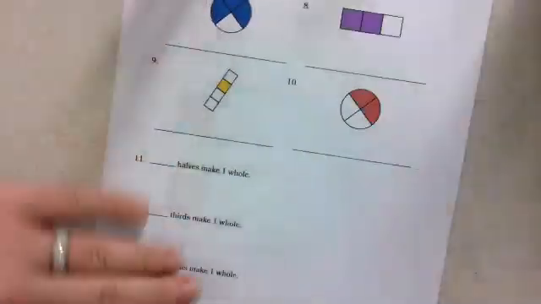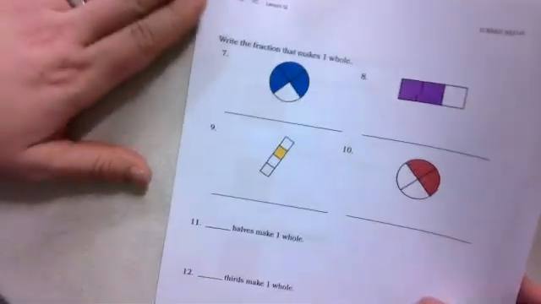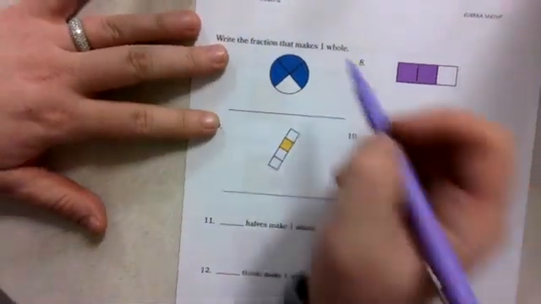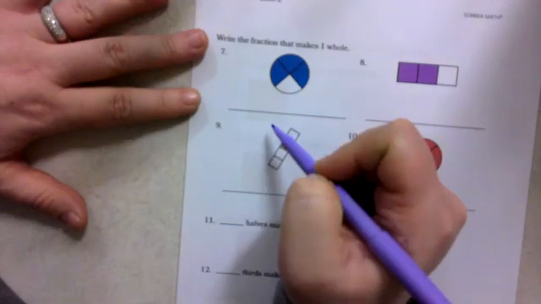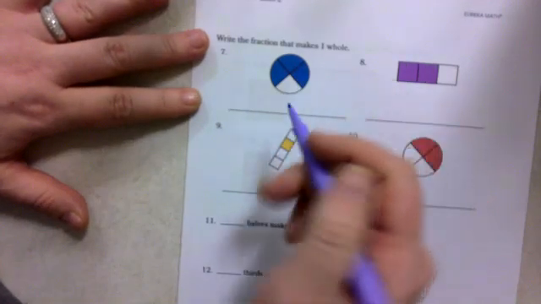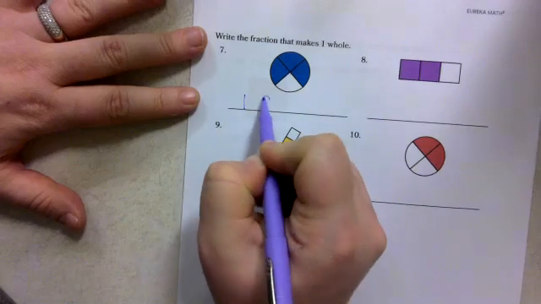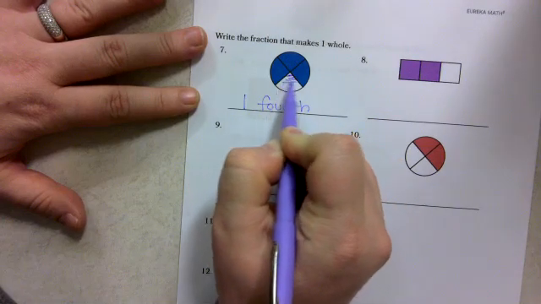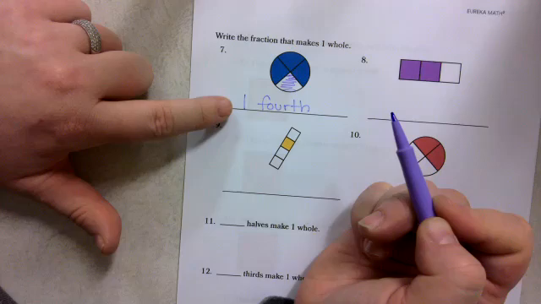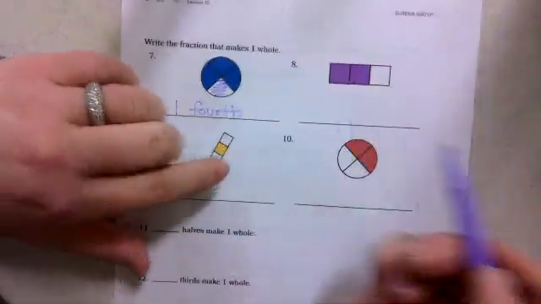After that, students are going to be deciding what fraction makes one whole. So how many more need to be added to this to be one whole? So this fraction shows 3/4. How many more fourths to be one whole? One more fourth. So you could even say, how many of these do I need to color to get to one whole? I would need to color 1/4.